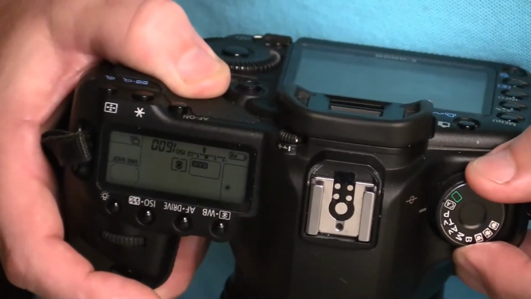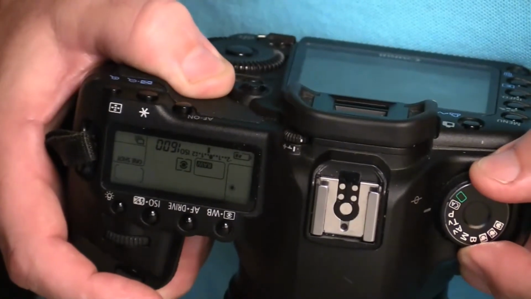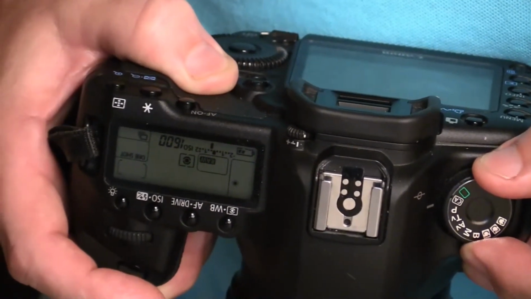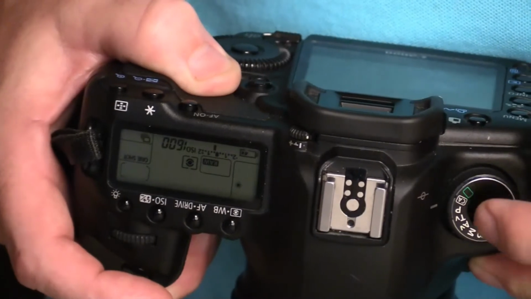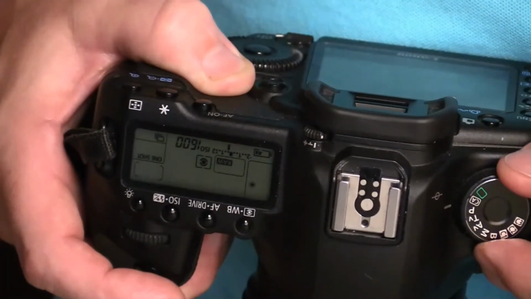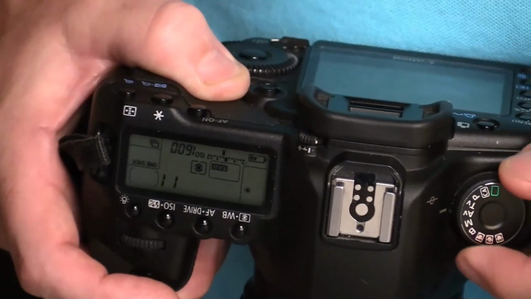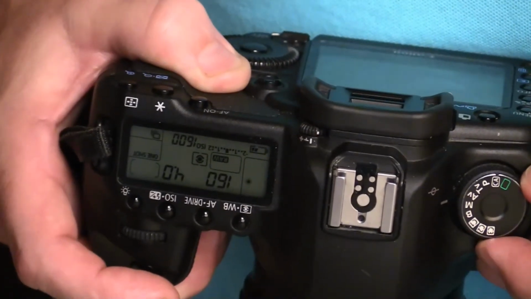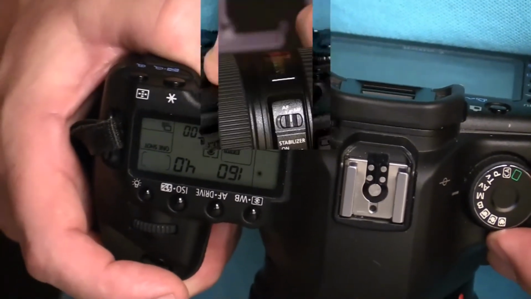To get consistency across the range of images, set the mode to manual on your camera to get an even depth of field. You do this by setting this dial here, which is on P at the moment for program. Just click it onto M and you're now set in manual mode.